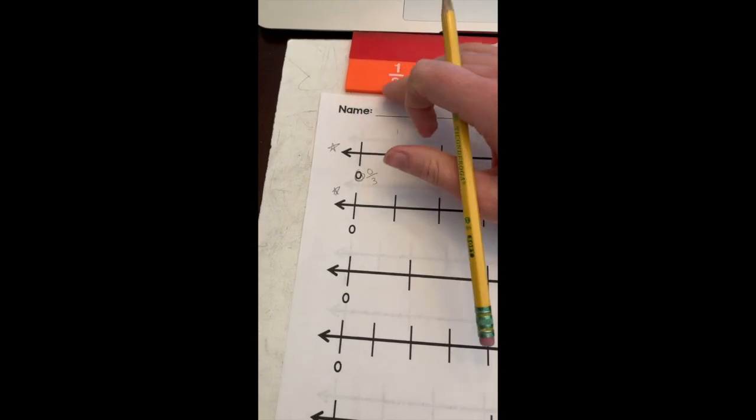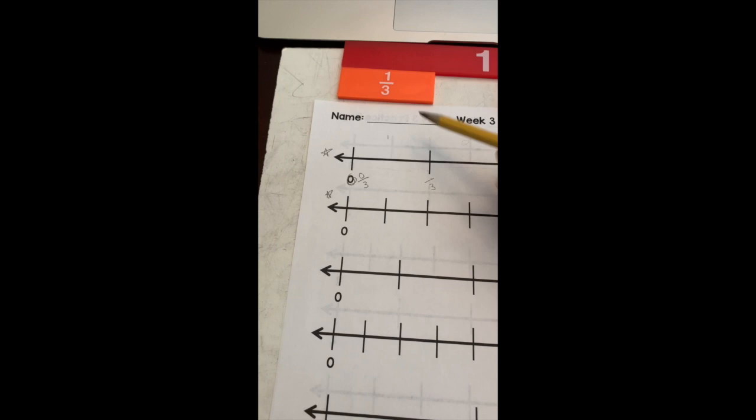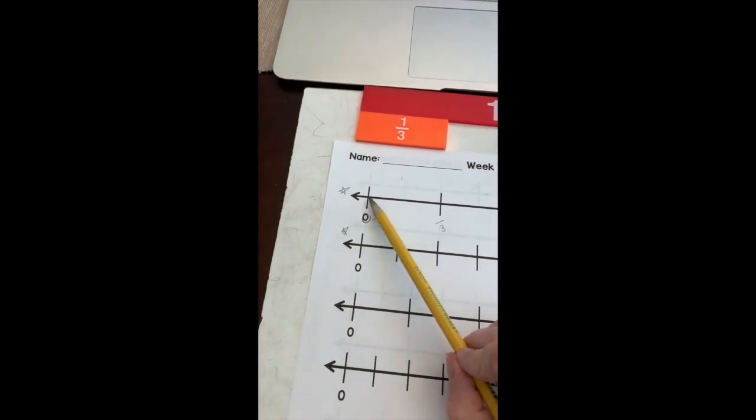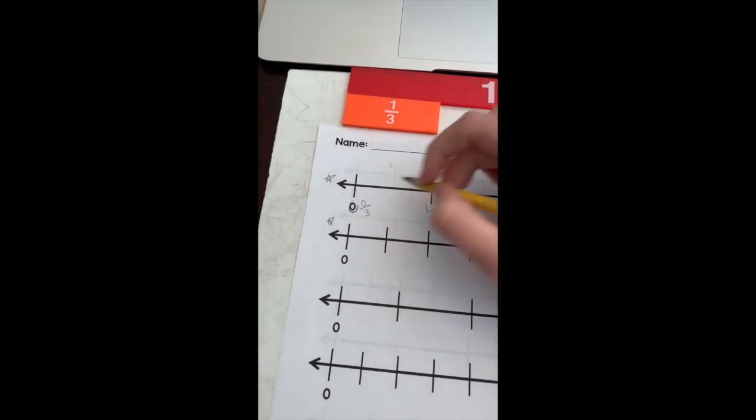I get my first bar. How many thirds do I have on my bar fraction? I have 1 third. Same thing here. This space is the space of 1 third. This is where the 1 third stops.